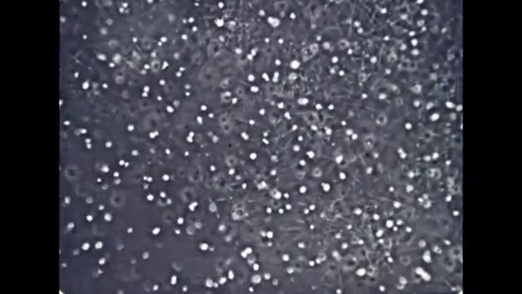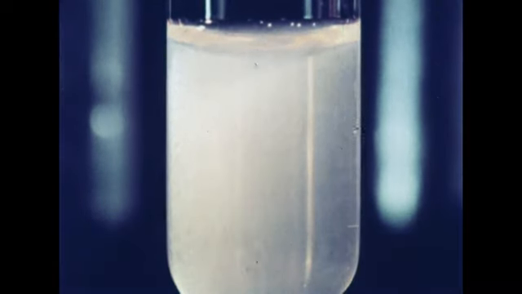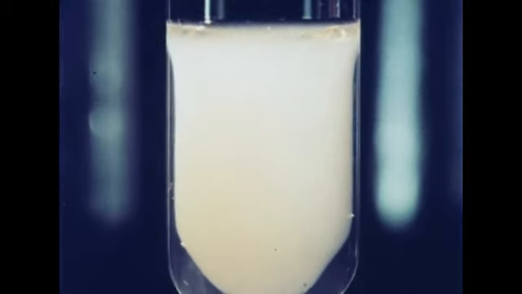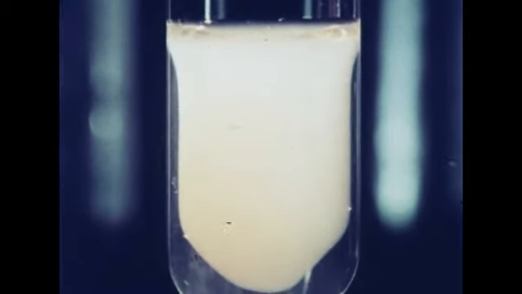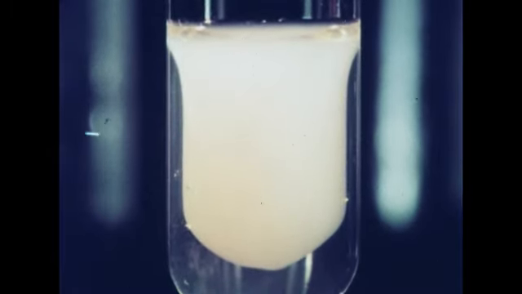Do you think that blood would clot if it had no red or white cells? This fresh plasma sample is essentially blood without red or white cells. The formation of a white clot shows that red and white cells are not necessary for clotting. Red and white cells appear in a normal blood clot simply because they are trapped by fibrin.